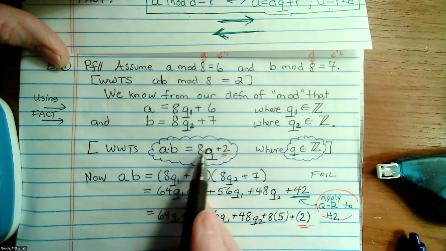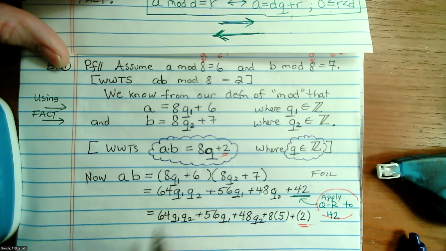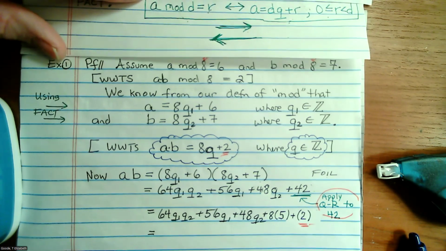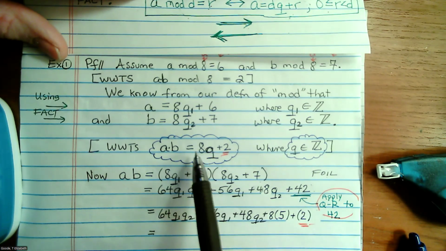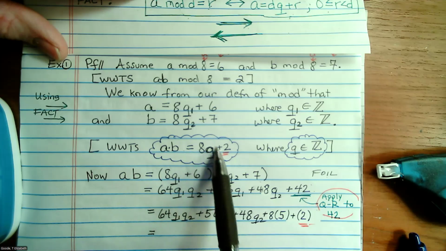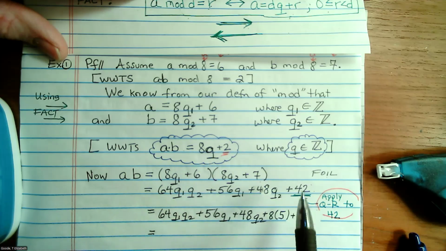Now we can pull an 8 out of everything else, because we have to get AB equals 8 times something, like the big Q, plus a 2 that's left over. We have an 8 in every single term, don't we?